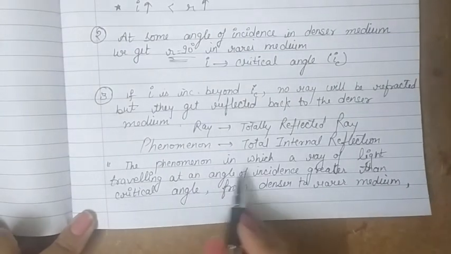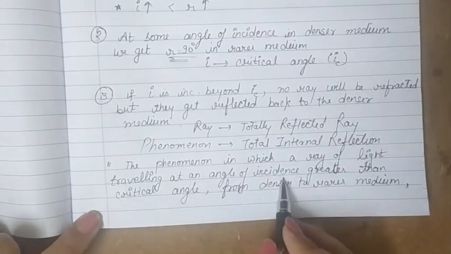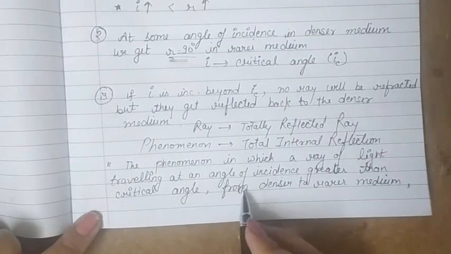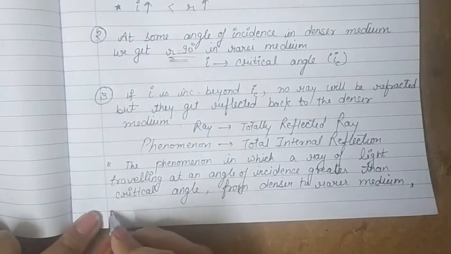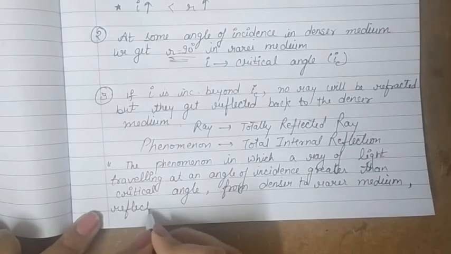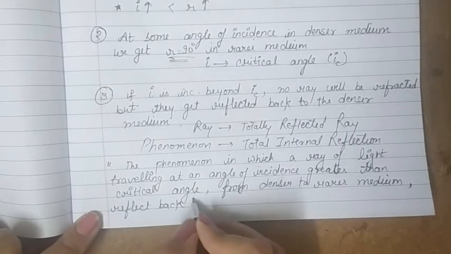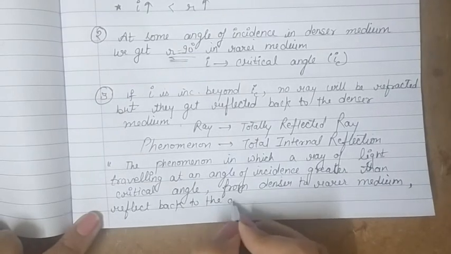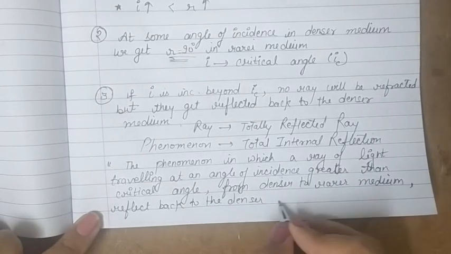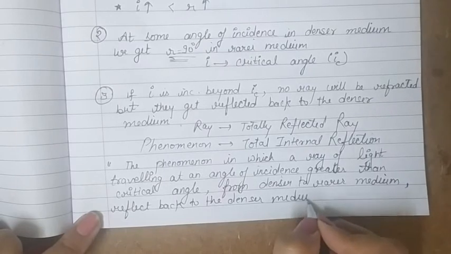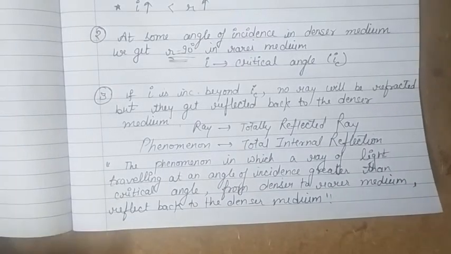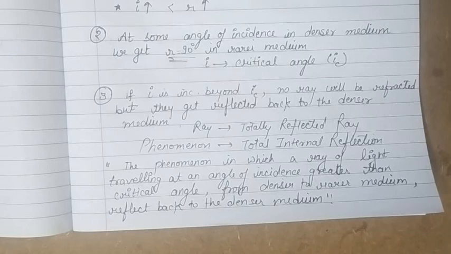So the phenomenon in which a ray of light traveling at an angle of incidence greater than the critical angle from a denser to a rarer medium reflects back to the denser medium is called total internal reflection, or TIR, and there are two necessary conditions.